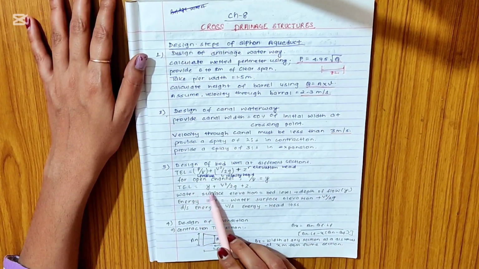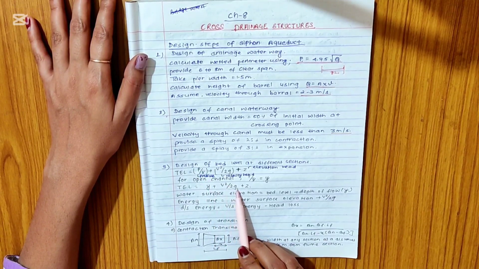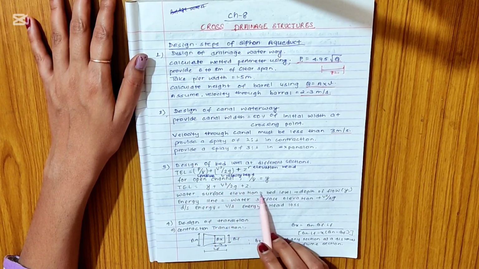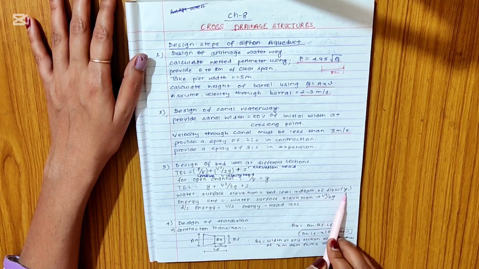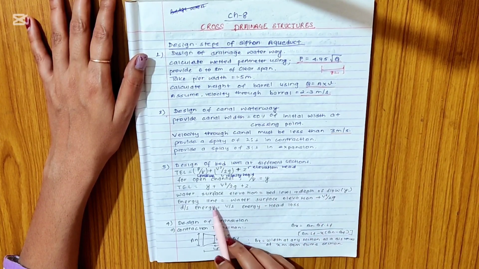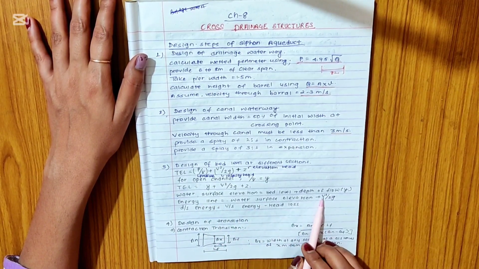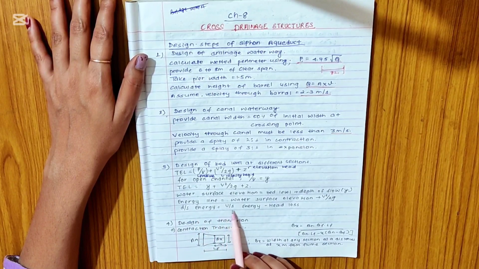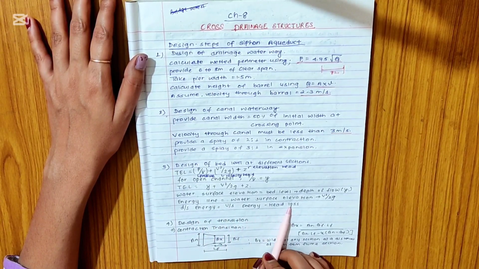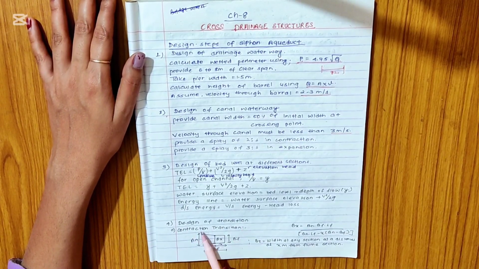Now the total energy line will be equal to Y plus V square upon 2g plus Z. Water surface elevation will be equal to bed level plus depth of flow, that is Y. Energy line is equal to water surface elevation plus the velocity head, where the downstream energy will be equal to upstream energy minus head loss.